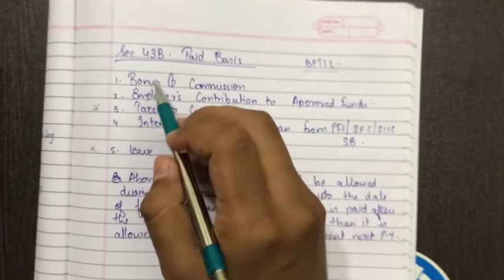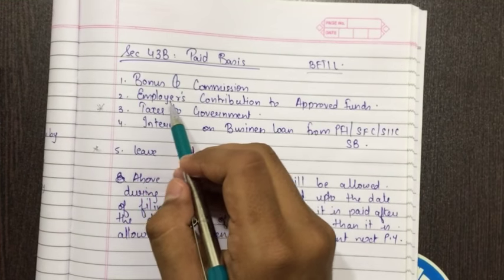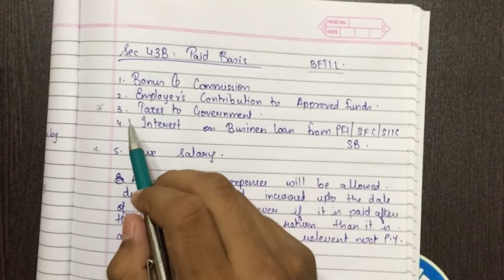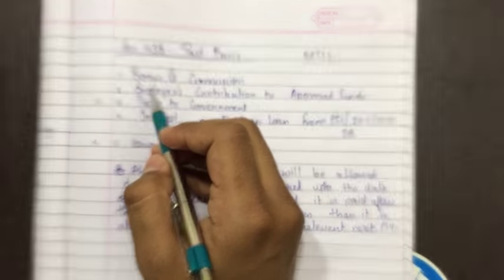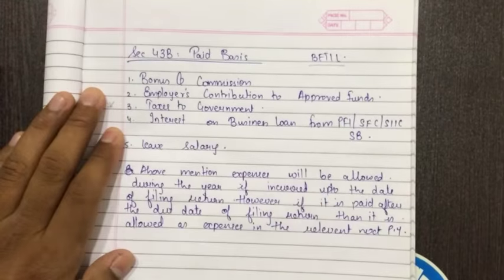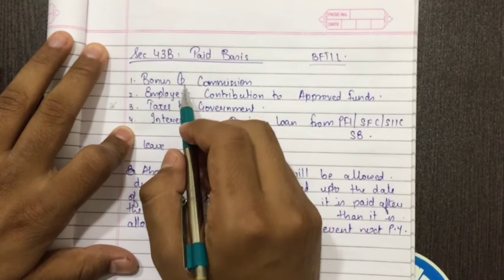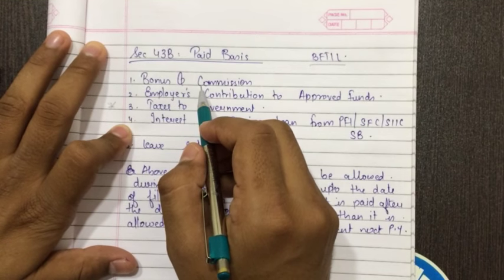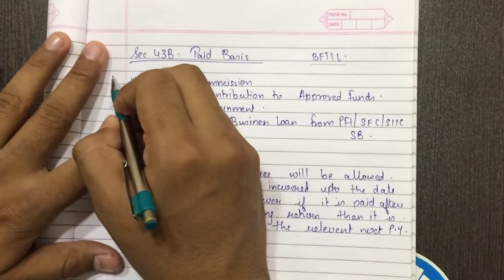BETIL means: B stands for bonus and commission. E stands for employer's contribution to approved funds. T was new for you all. These two you were aware of. I have taught you all this. This was there in section 36, and this was also there. No, this is also new to you all.